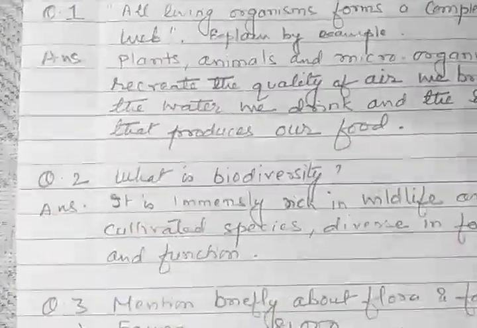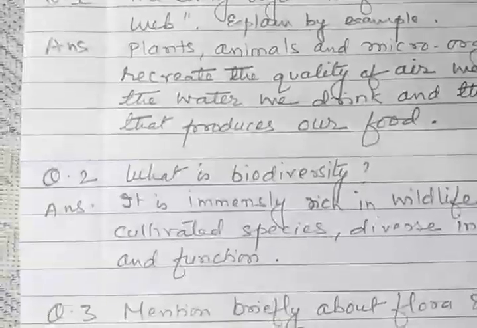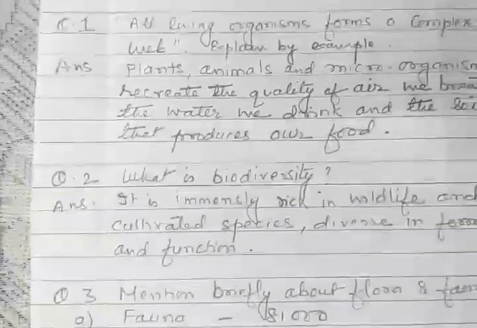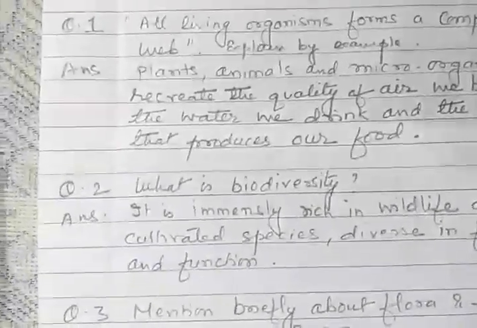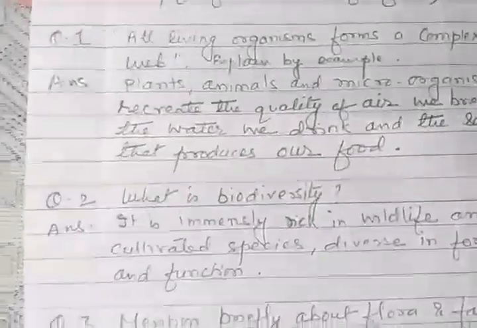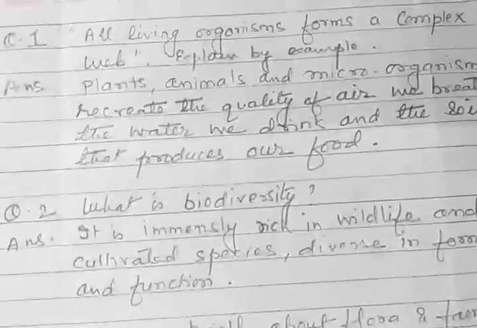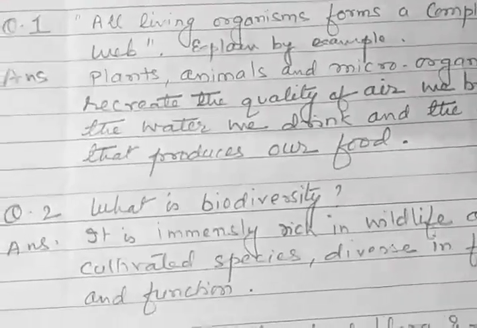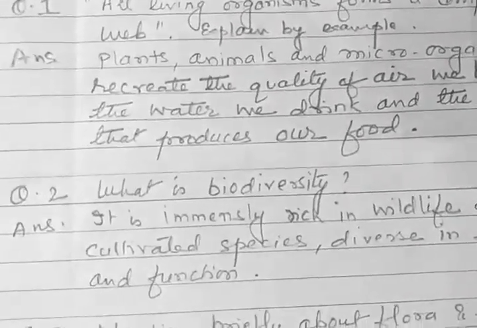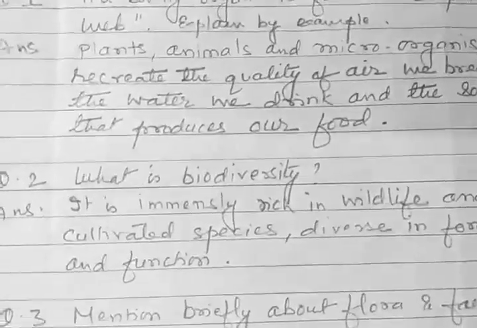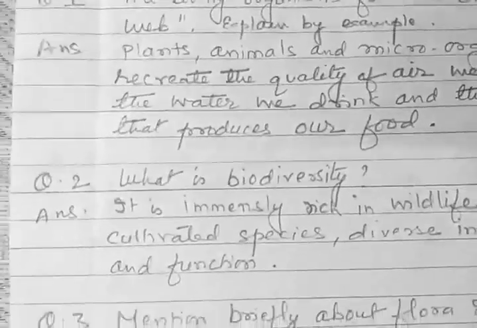Next is question number 2. What is biodiversity? It is the interrelationship of the living organisms in the biosphere. Otherwise, you can write it is immensely rich in wildlife and cultivated species and diverse in form and function. That much only there.